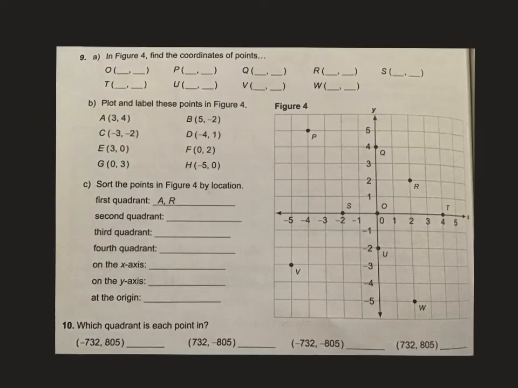Question 9 is going to be using figure 4. So part A says to find the coordinates of the points. So you're locating each of them. O will often be where our origin is. So that would be your x value is 0, your y value is 0. So you would write both of those there. P, what is your x value? What is your y value? So you'll go and label all of those ordered pairs.